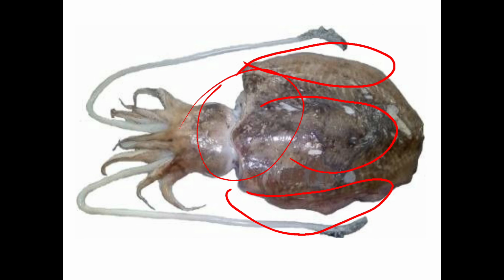They have a pair of gills and nephridia in the mantle cavity. Gills are for respiration and nephridia are for excretion. Then, as I told you, there is an ink sac complex to store ink. During danger, or during predation, they release the ink to confuse the predator or the attacking organism.